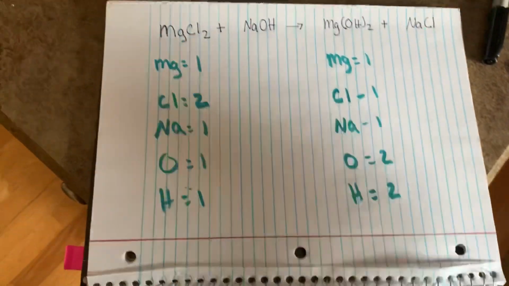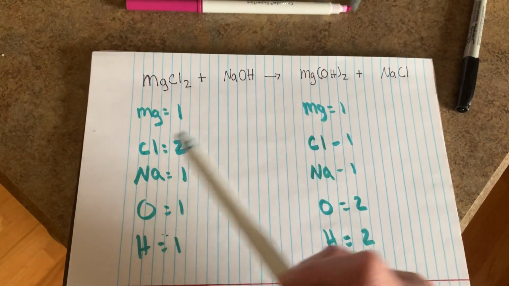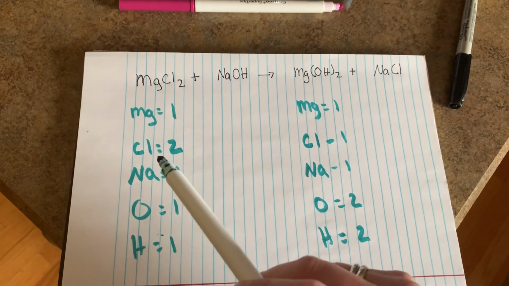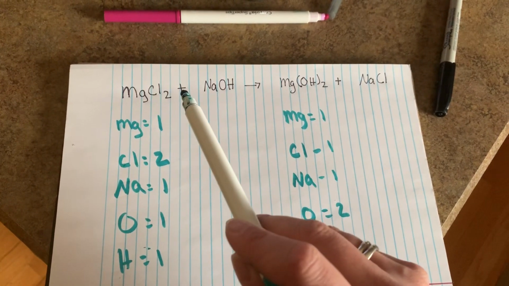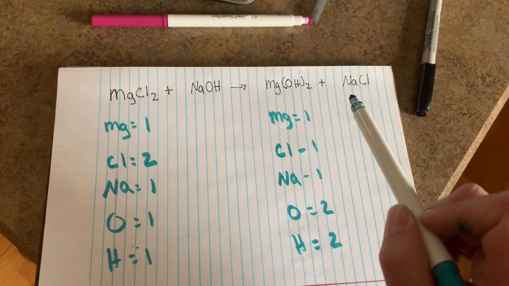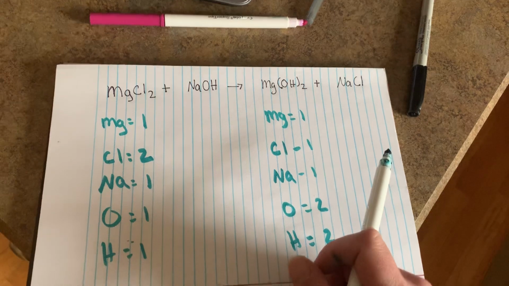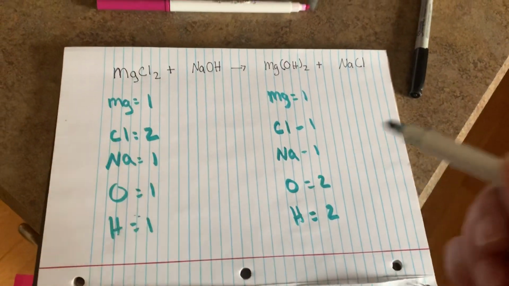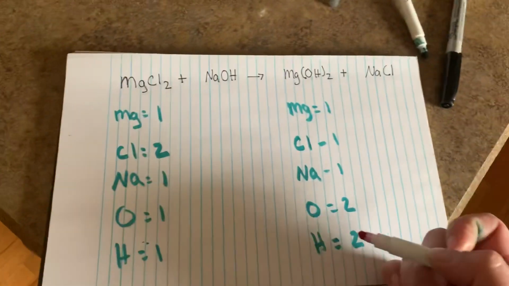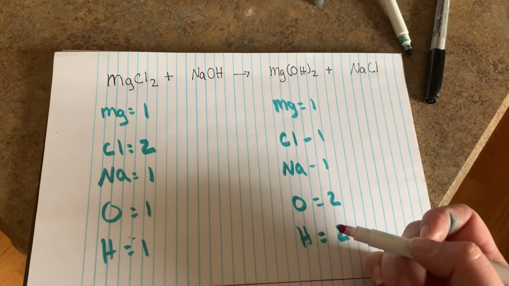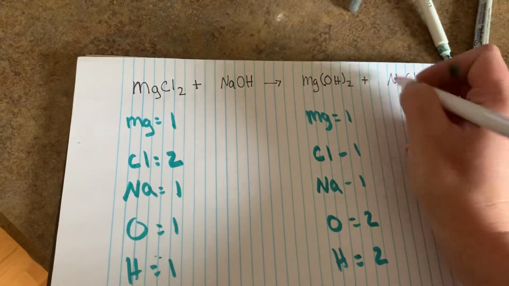Now we need to compare the reactant side to the product side. Right now my Mg's are good, 1 and 1. My Cl's are not. I have 2 Cl's on the reactant side, but only 1 on the product side. So I'm going to have to do something to get them to equal each other. In order to do that, you need to put in a coefficient. I'm going to put the number 2 in front of the NaCl, because remember, those are kind of grouped together.